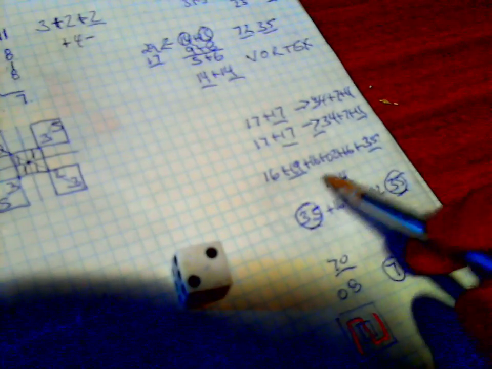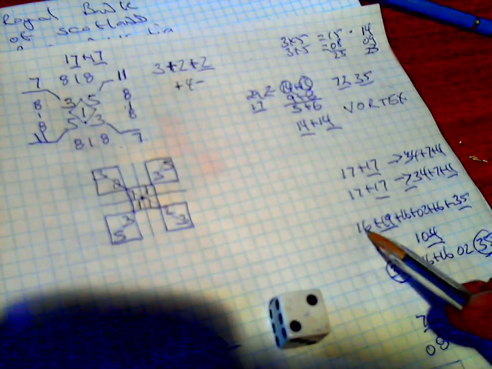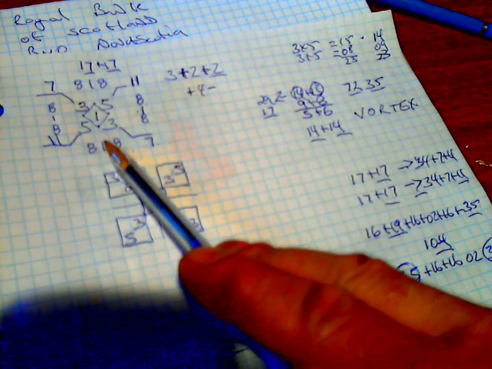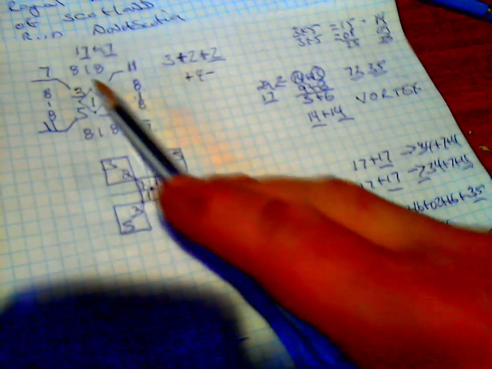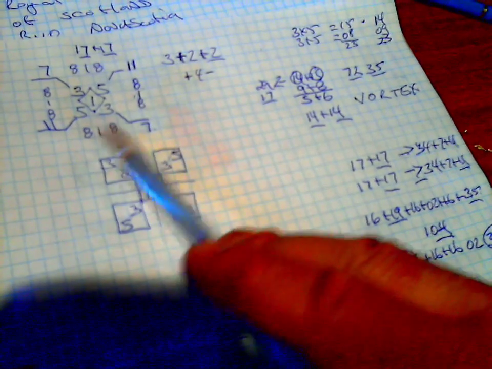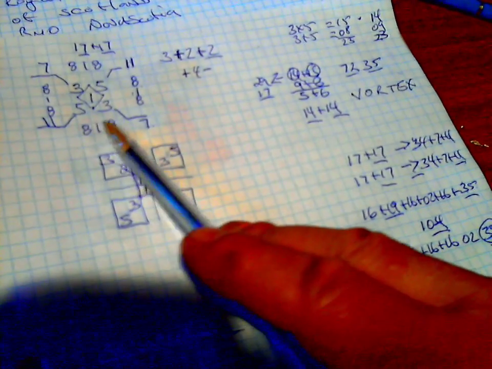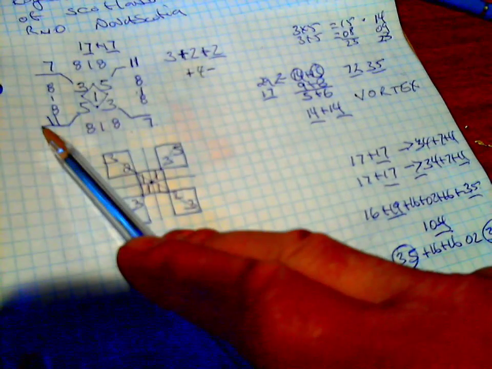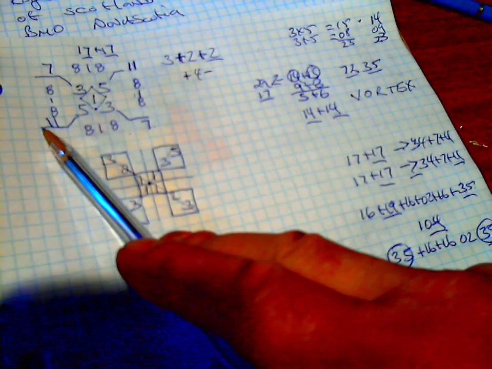Why? If I split them apart, right? I'm adding them together. 8 and 8 is 16. 1 and 6 is 7. 1 and 1 is 2. 7, 2. 8 and 8 is 16. 1 and 6 is 7. 7, 2, 7. 7, 2, 7. 2 is over here.